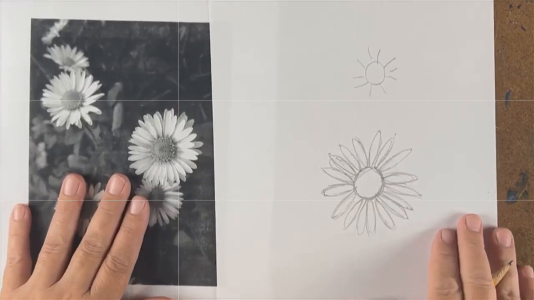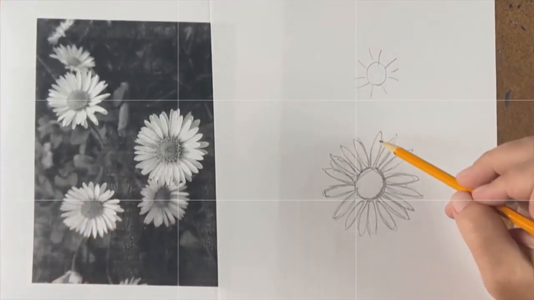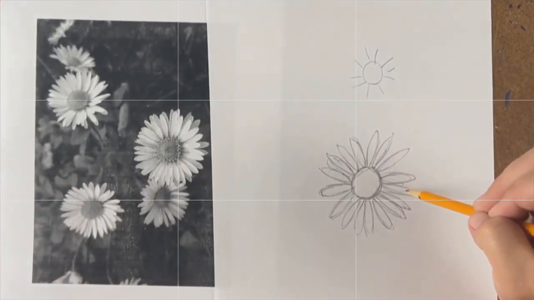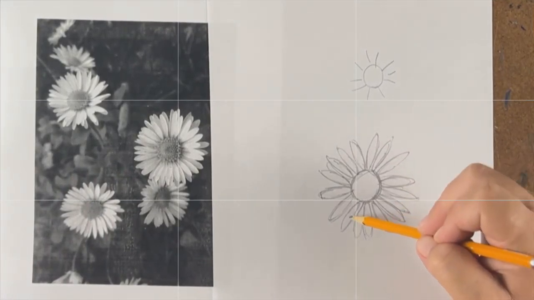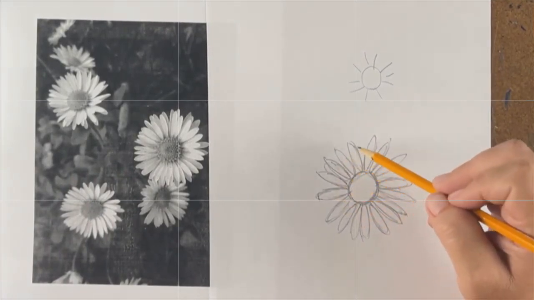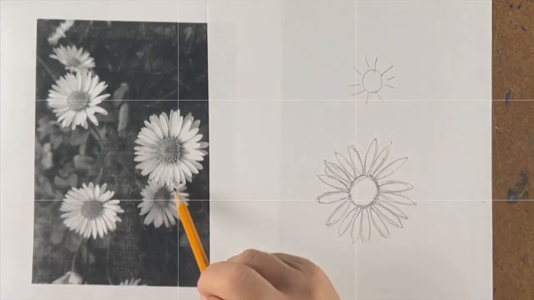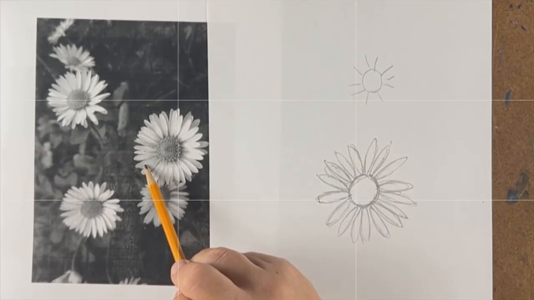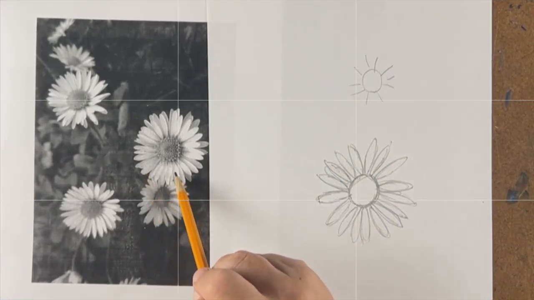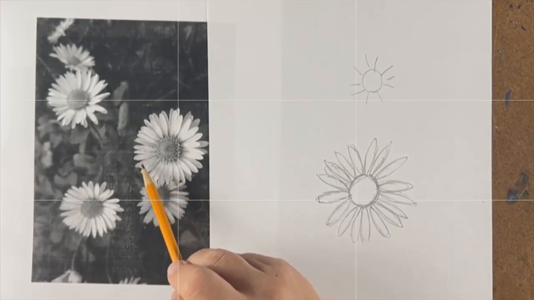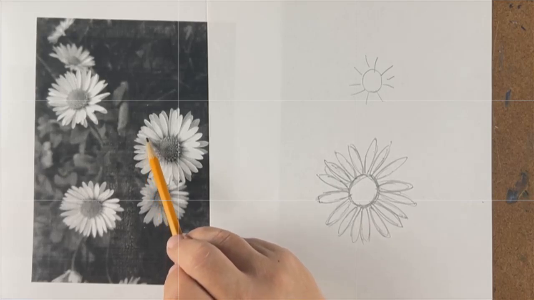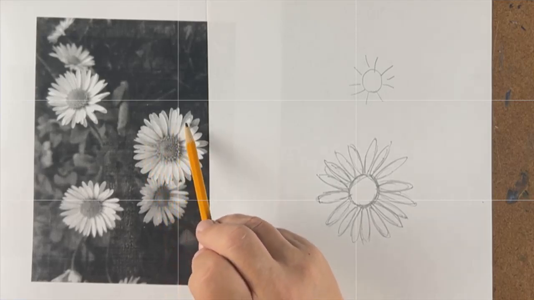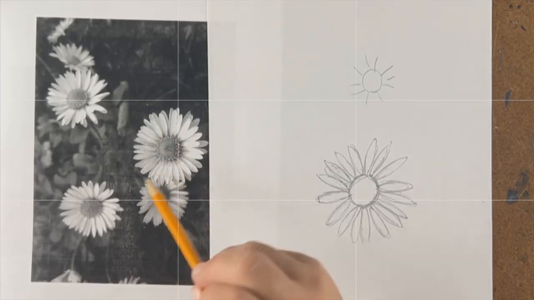Okay, let me count how many petals I have, just to see. It's kind of hard to tell which ones are in the front. I think this one has more.